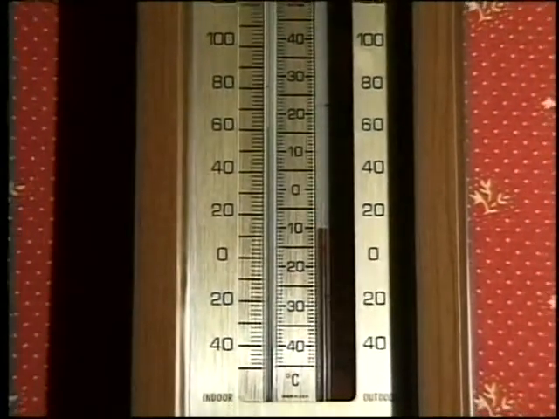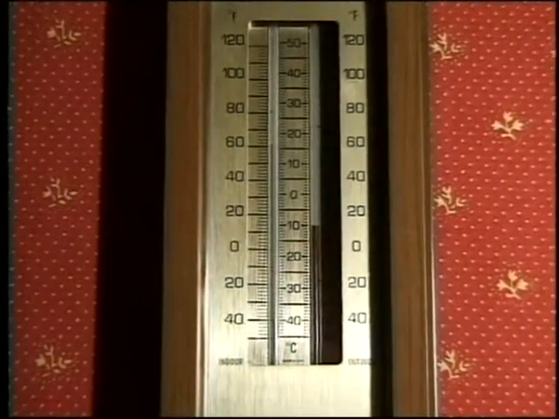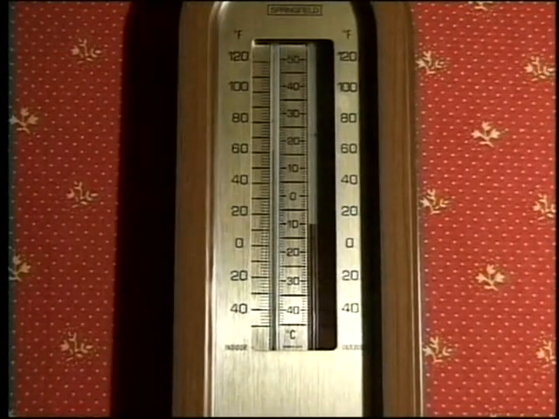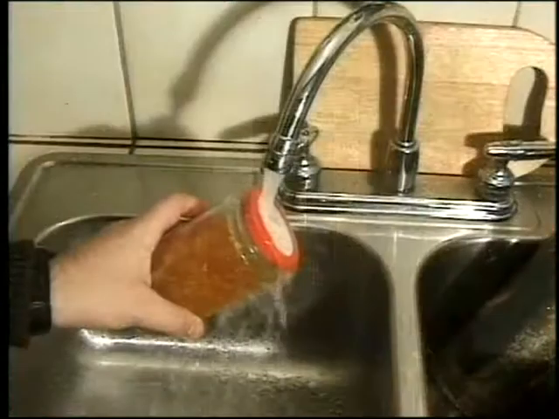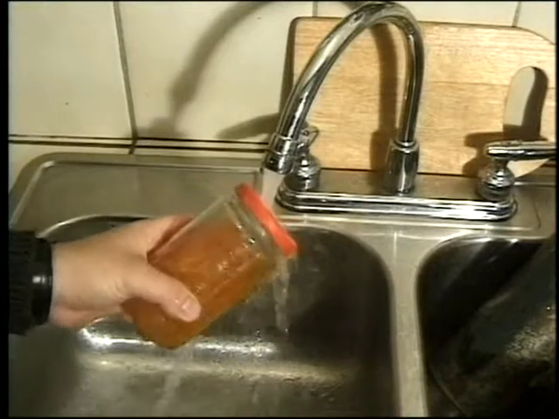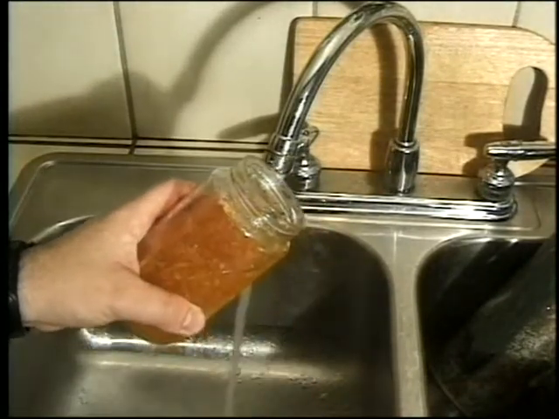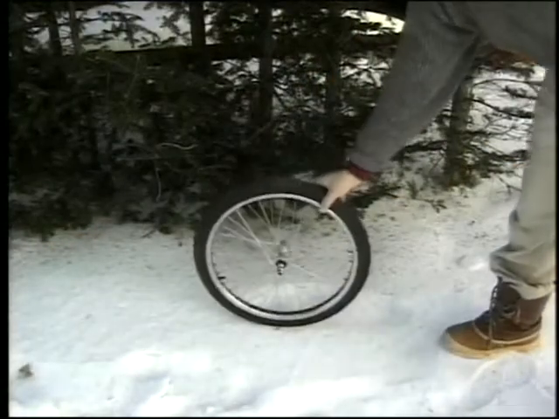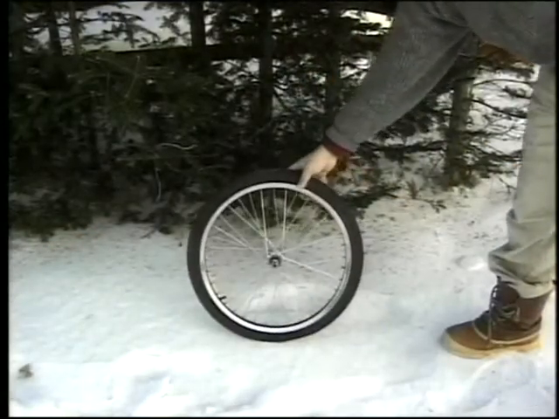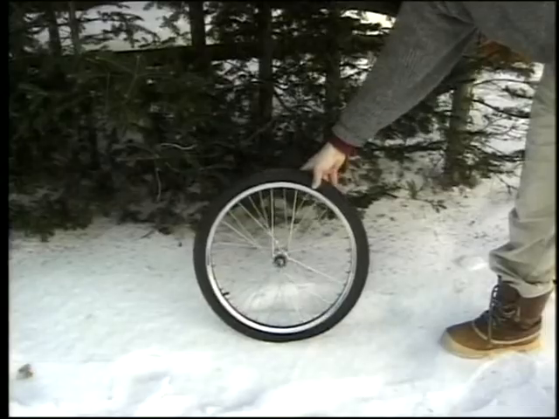Temperature can play a big role in physical changes. Temperature can also affect the size of objects. For example, this metal lid expands when exposed to hot water, thus making it easier to loosen. And this bicycle tire contracts, or gets smaller, when the temperature decreases.